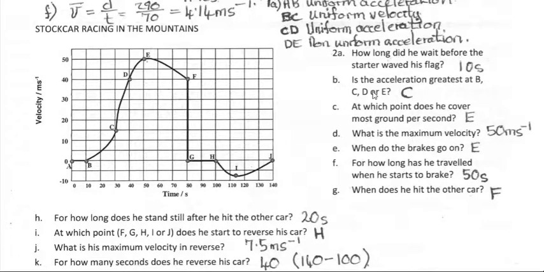Part B, is the acceleration greatest at B, C, D or E? We're looking for the steepest gradient, which is here, at C. If you look at D, it's a less steep gradient, still quite steep, but not as steep as C. And at E, it's basically flat, so no acceleration going on there.